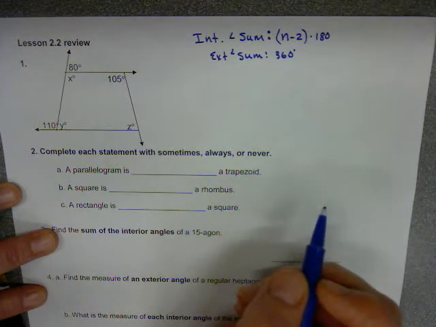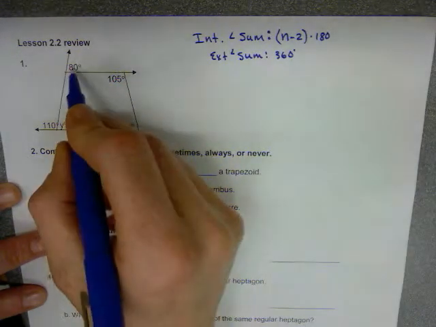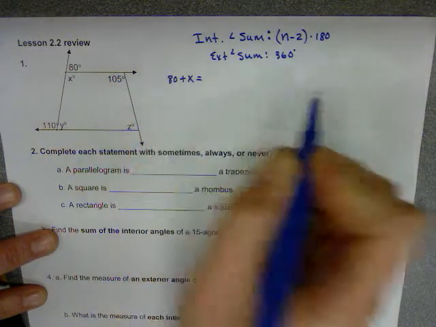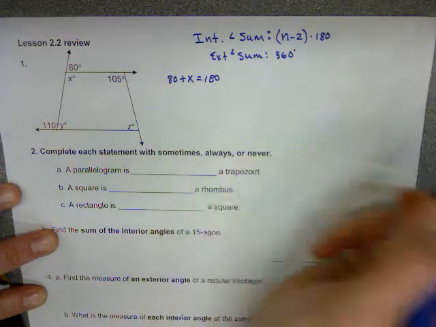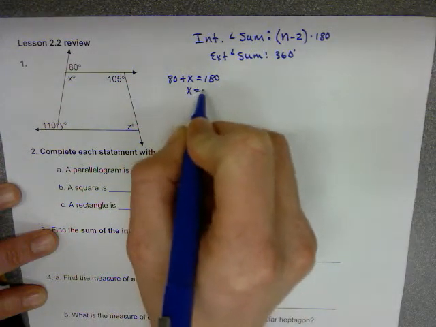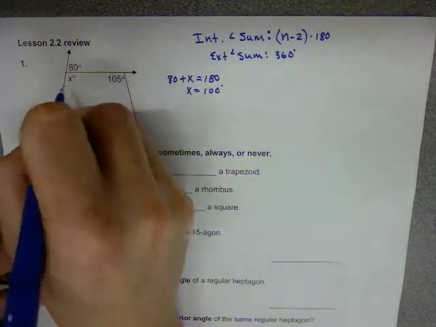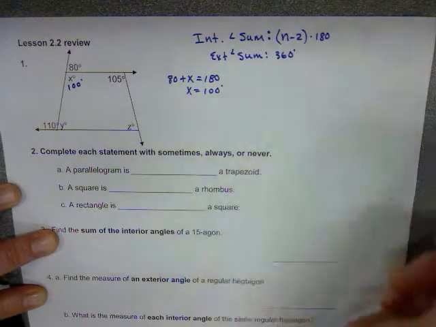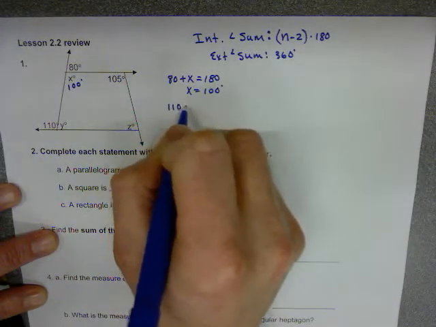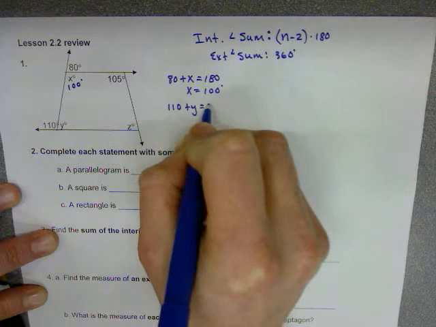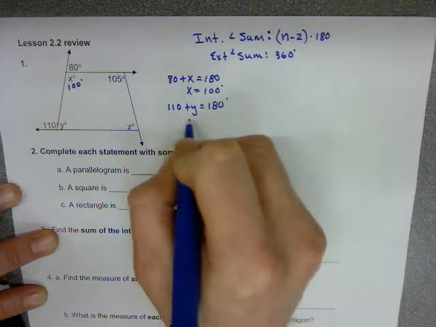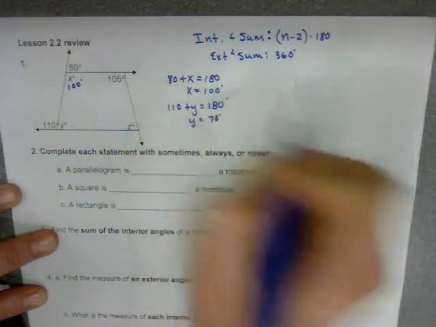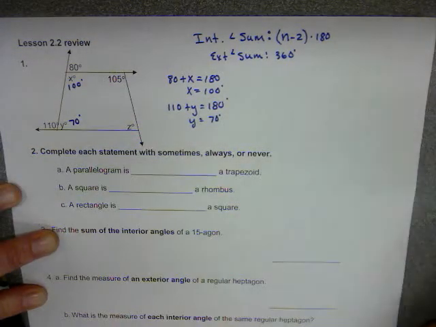So let's first start by using linear pairs. 80 and x, 80 plus x has to equal 180 degrees because it's a linear pair. So x is equal to 100 degrees. So this is 100. We can do a linear pair here for y. 110 plus y has to equal 180 degrees. So if we subtract 110 from 180, we get 70. So y is 70 degrees.